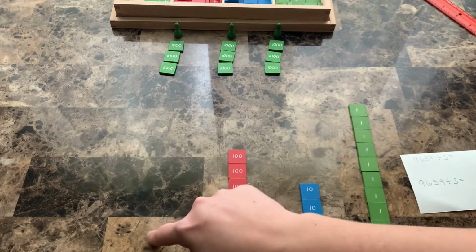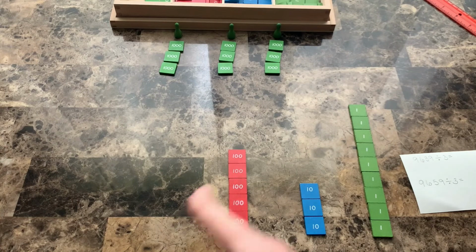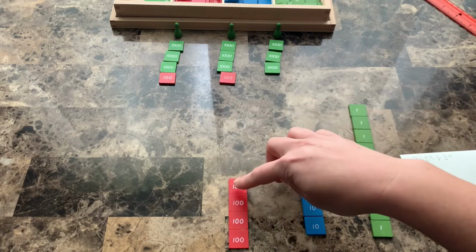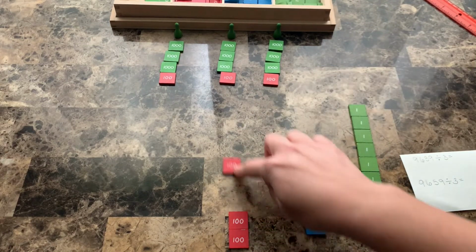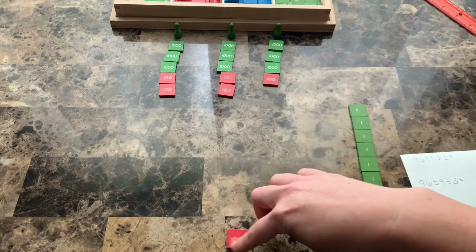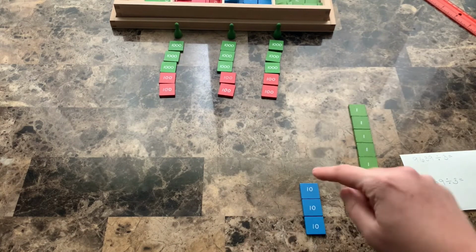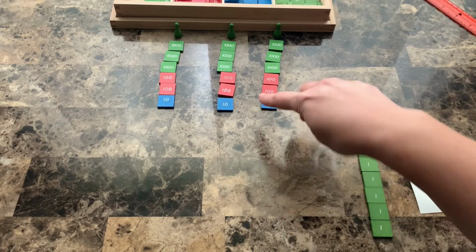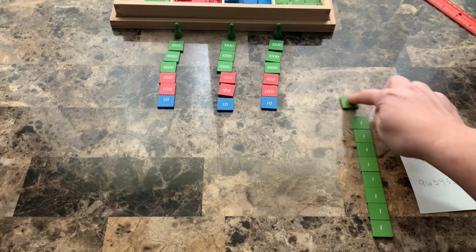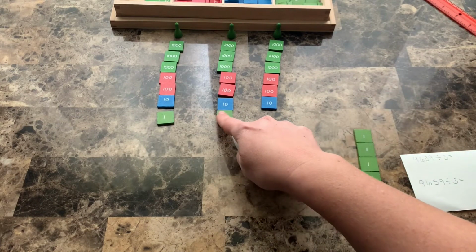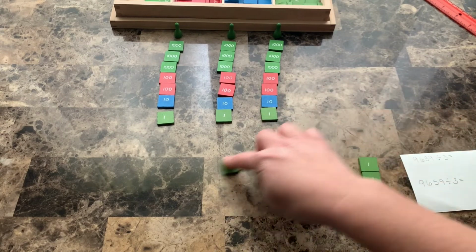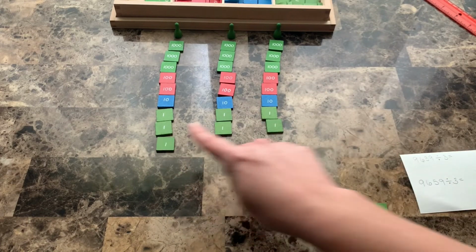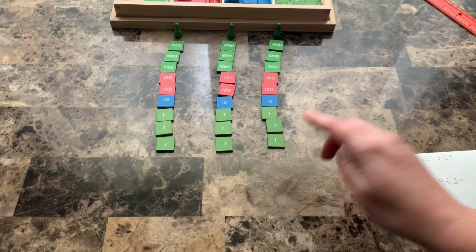Now we're out of thousands. So what do we do next? We go to the next one lower. 1 for you, 1 for you, 1 for you. Oh, we're out of the hundreds. 1 for you, 1 for you, 1 for you. Now we've made it to the units. 1 for you, 1 for you, 1 for you. Look at that, we shared equally.